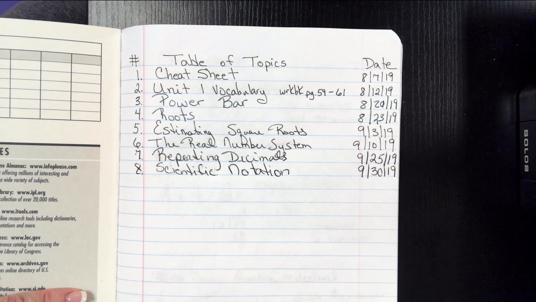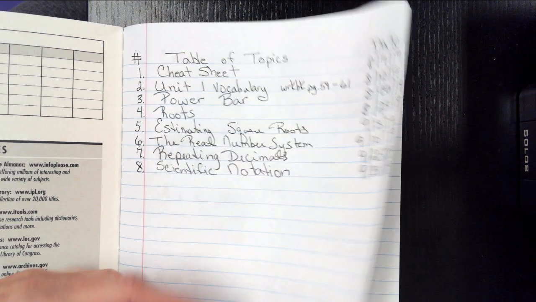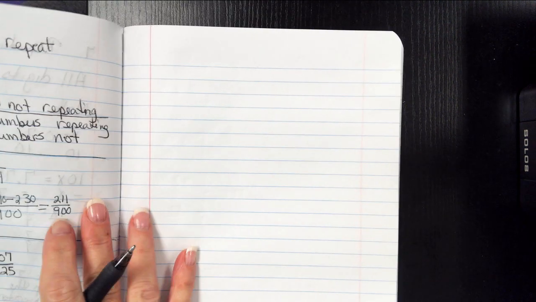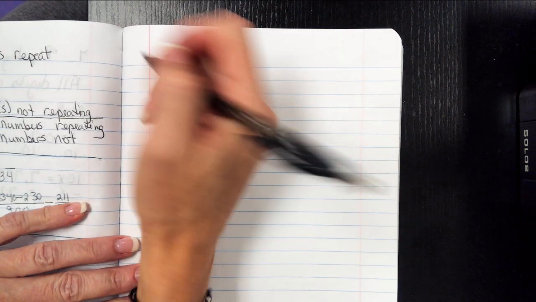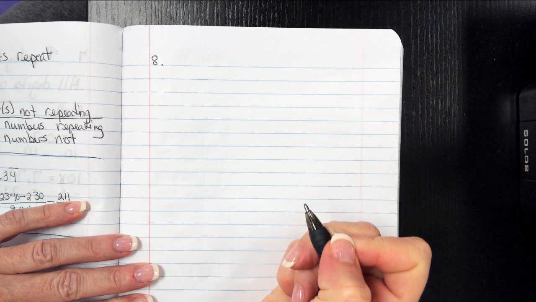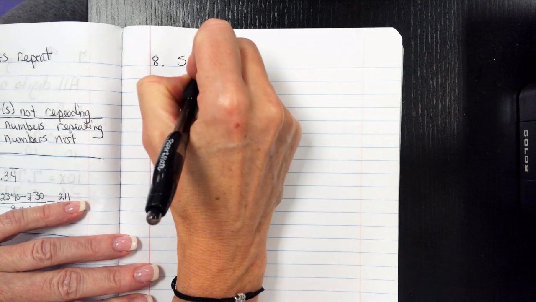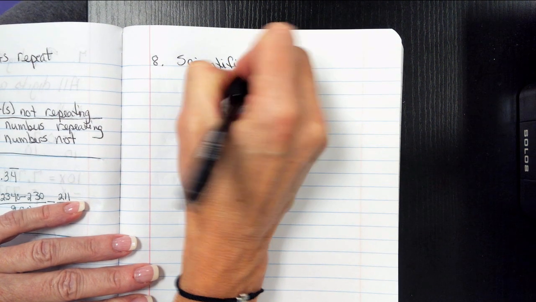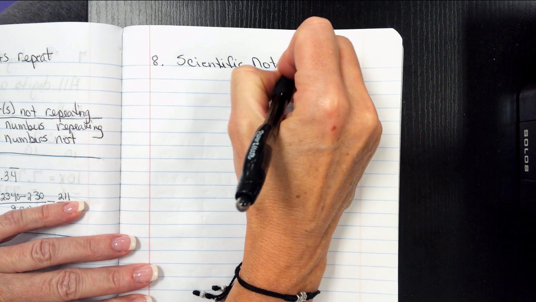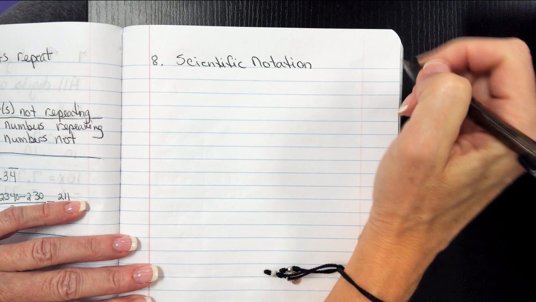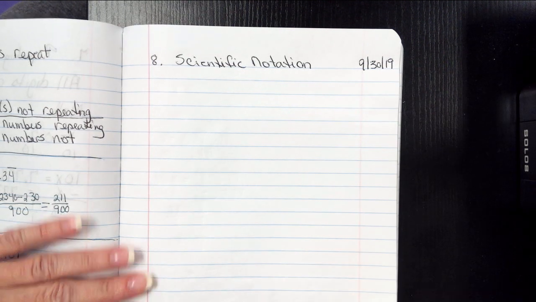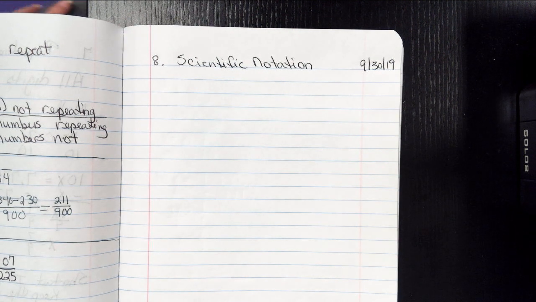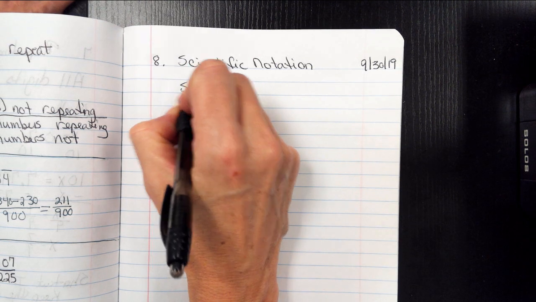Just going to give you a few basic notes and then we'll add more to it when I'm back in the classroom. All right, turn to that next clean page. This should be right after repeating decimals. Okay, so title your paper, Scientific Notation. And you've seen scientific notation before, so this won't be a totally new topic for you today, just getting the basics for you. All right, so scientific notation.